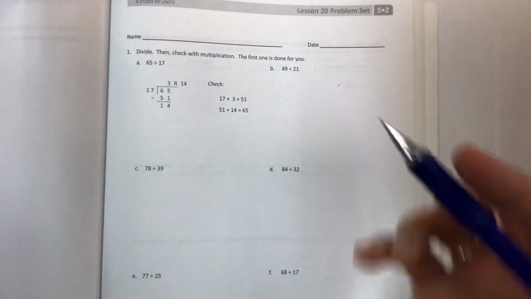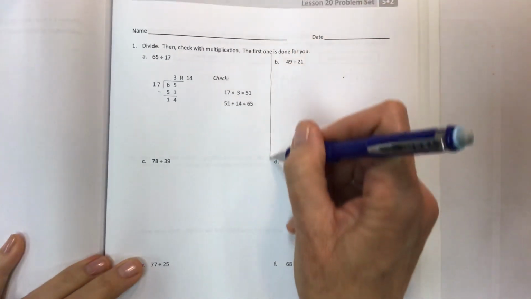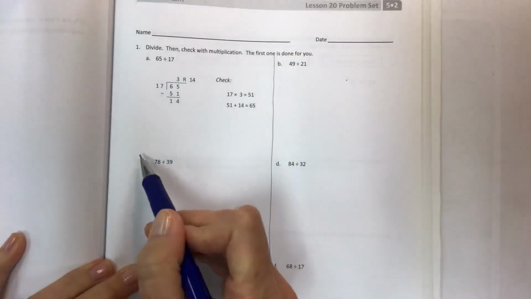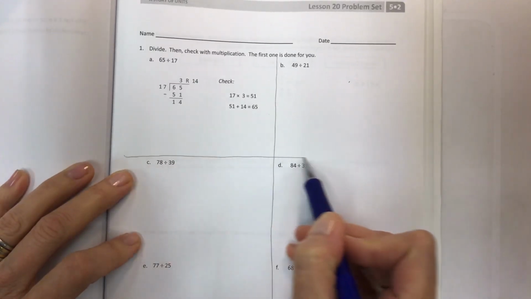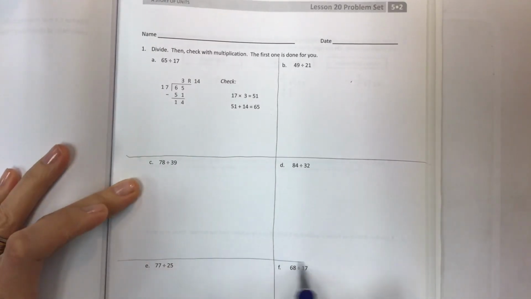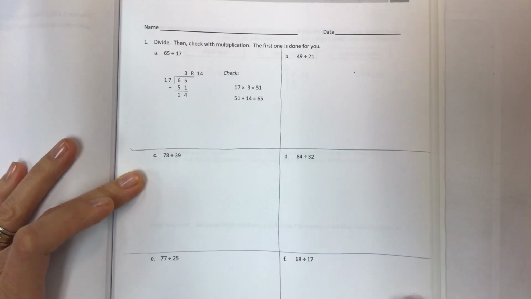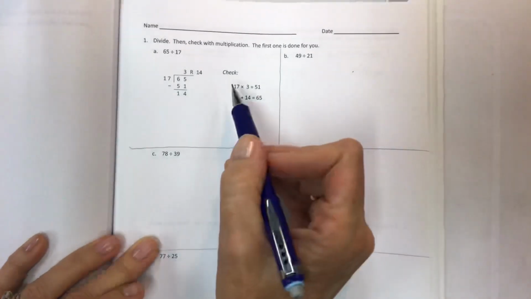Divide, then check with multiplication. The first one is done for you. And you're probably going to want to separate your work and make it nice and neat. So put a line down the middle, and then right above C and D and right above E and F. If you section off your paper, you'll have nice, neat work.